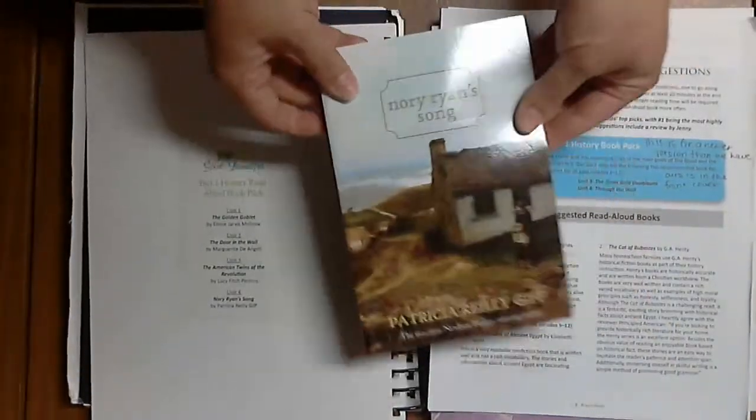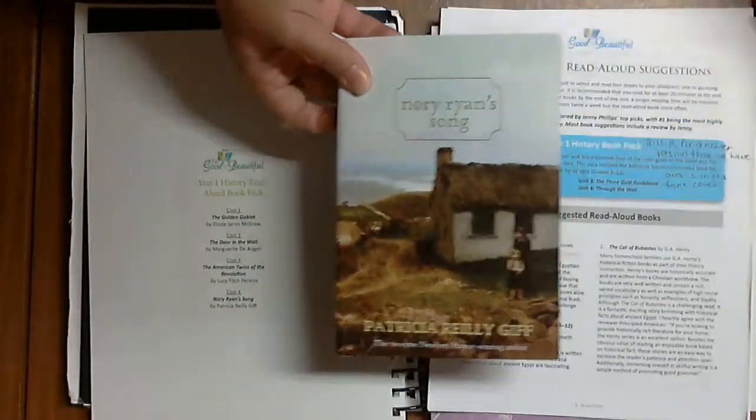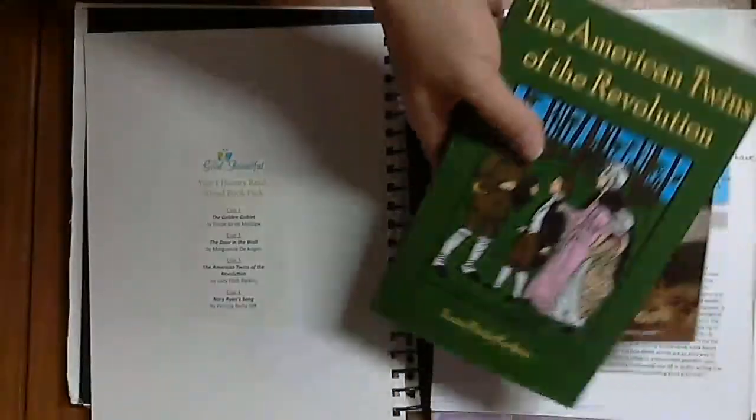And then Nori Ryan's Song. We actually haven't read this one yet, so I do not know on that. That was the Unit 4 one, so this is Unit 3.